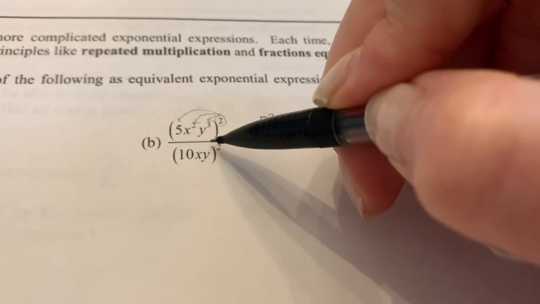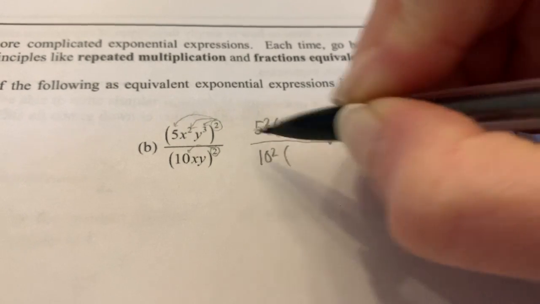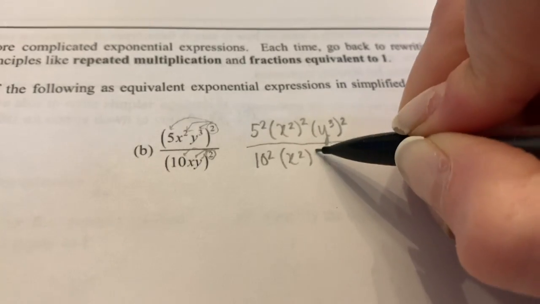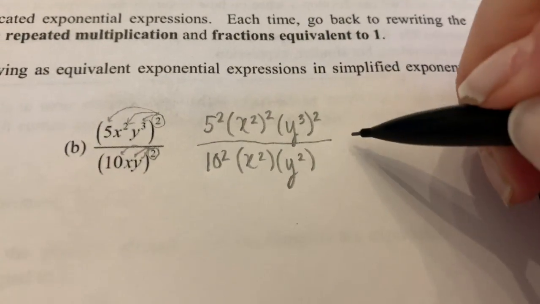Same thing in the bottom. This is going to be 10 squared times x squared times y squared. Okay, and I'm just going to rewrite this with applying all the rules.